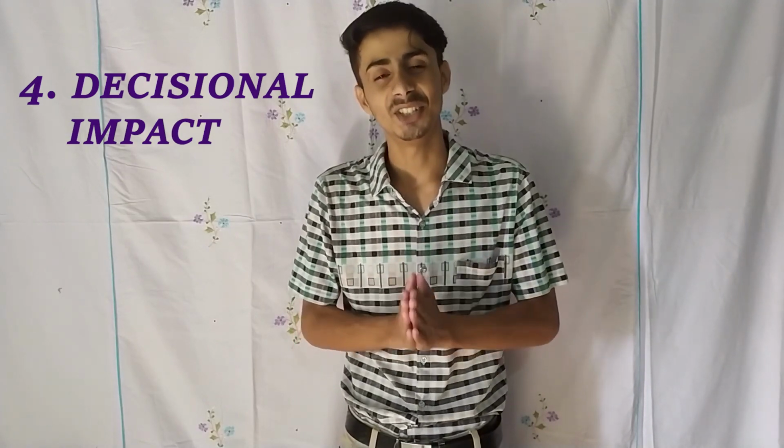Point number 4 is decisional impact. The decision support system has a tremendous impact on the business, and the purpose of decision support system is to improve the accuracy, the quality and the overall effectiveness of making a specific decision for attaining the objectives and the goals of the organization. So this is all about the features of decision support system.